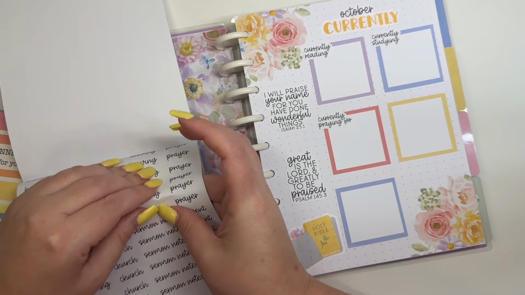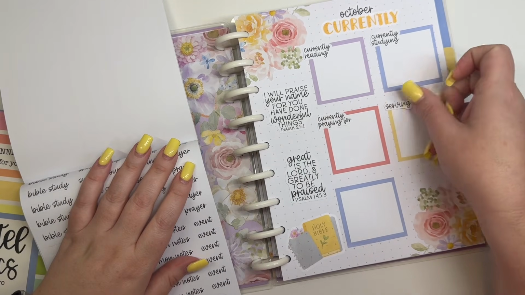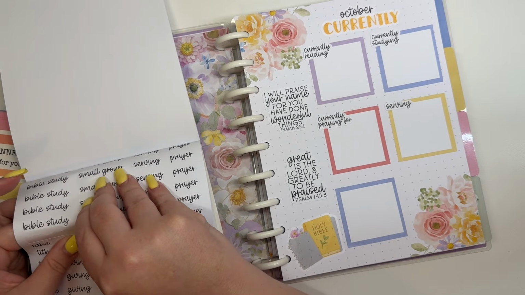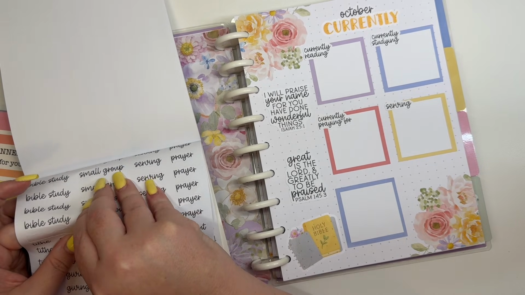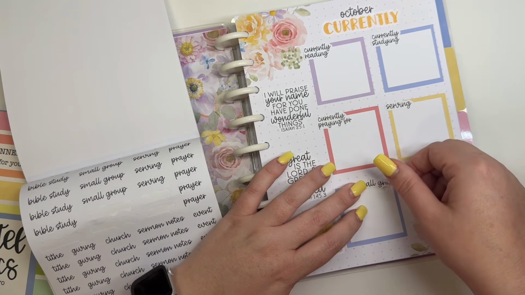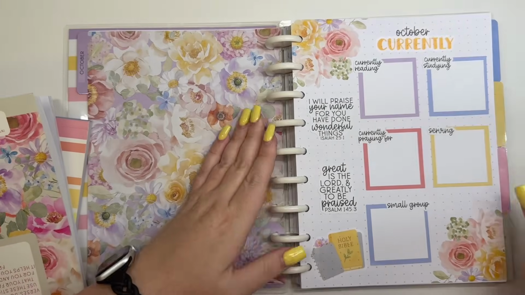Currently, I'm going to put serving, and this will be when I'm serving at the church this month. And then small group, I can put when and where we're meeting this month. And then I have that page set up. I love how that looks.